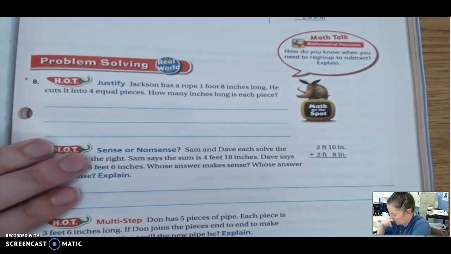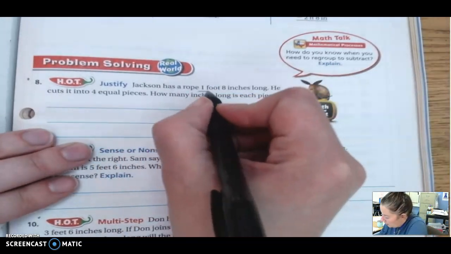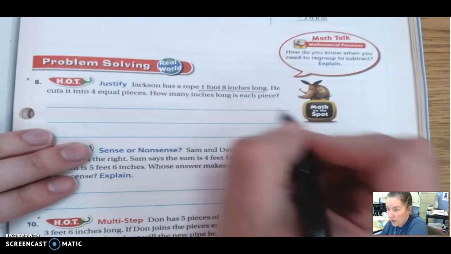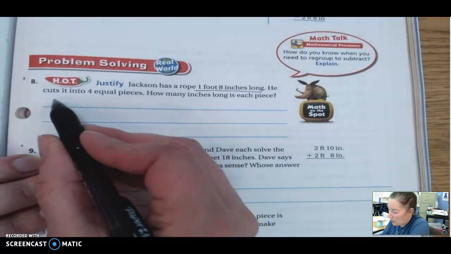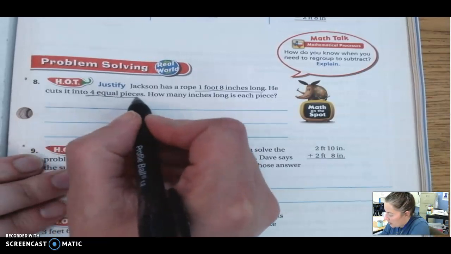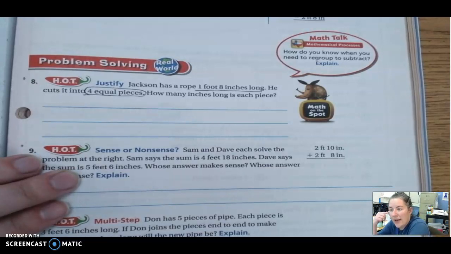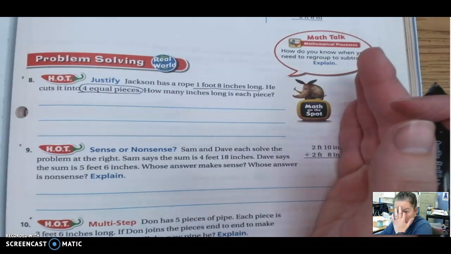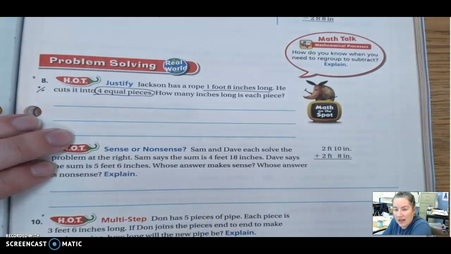Number 8, look right here. It says, Jackson has a rope that's 1 foot 8 inches long. He is then going to cut that rope into 4 equal pieces. 4 equal pieces should give you a clue as to what type of problem this is. If I'm taking a total and I'm splitting it into equal groups, do you know what type of problem that's going to be? That should be a hint that this is going to be a division problem.